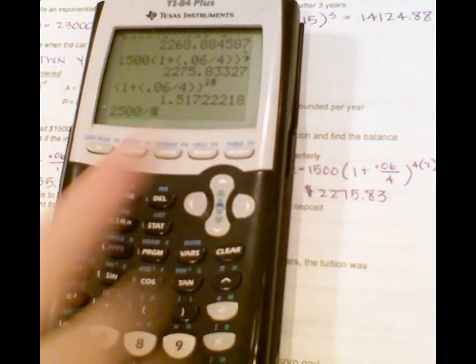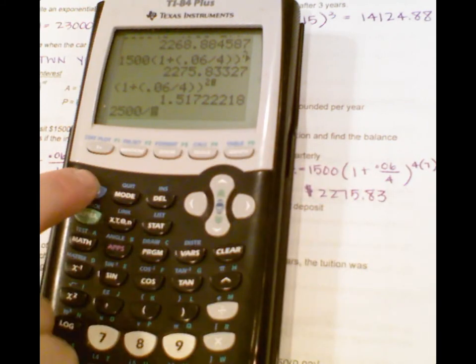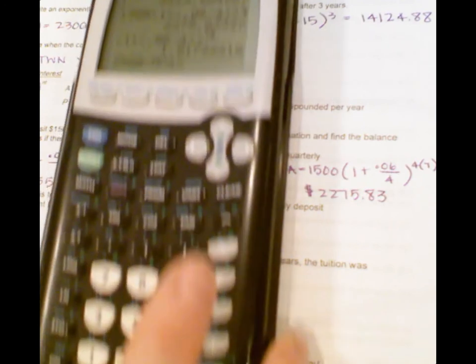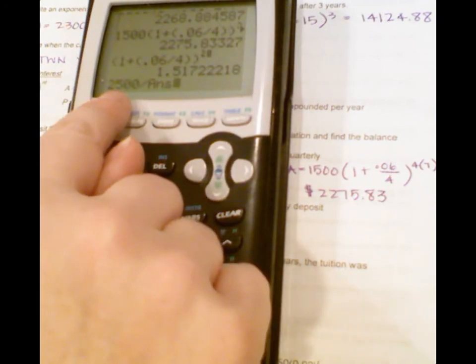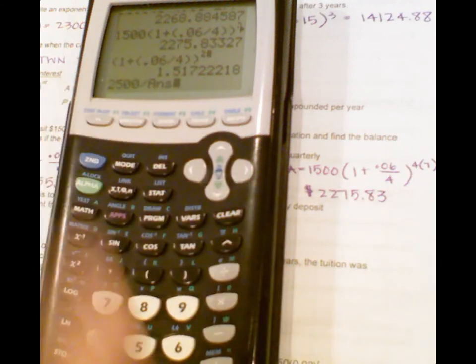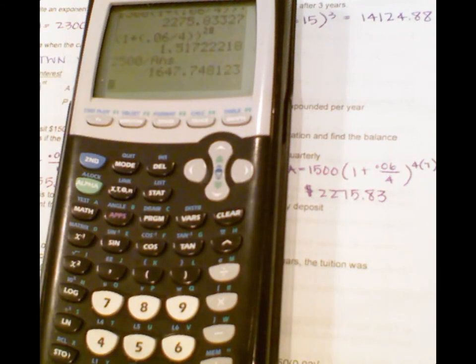How you do it is you hit the second symbol, second, and then down here on the minus sign it says answer above it. So see what it's doing? It's taking the 2,500 and dividing by the answer from the previous thing right above. Okay, so when we push enter, we didn't round anything off. And that's kind of important.